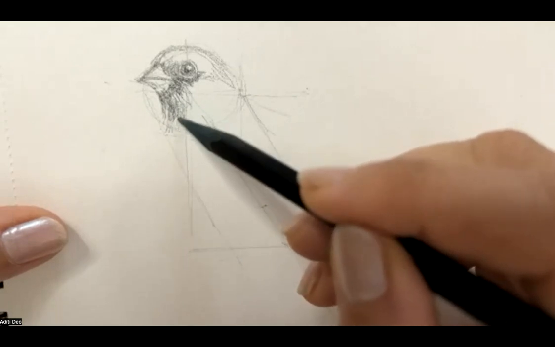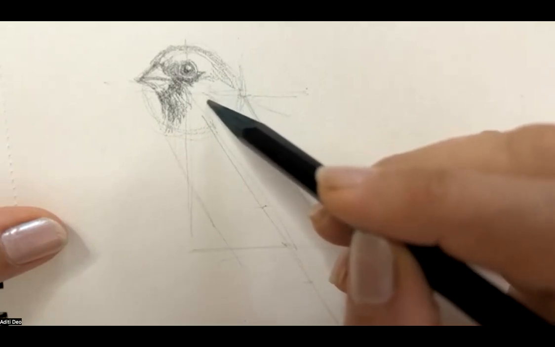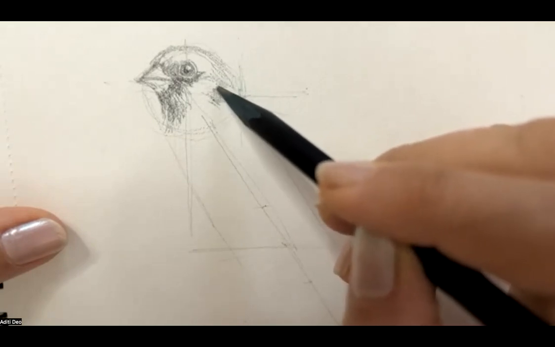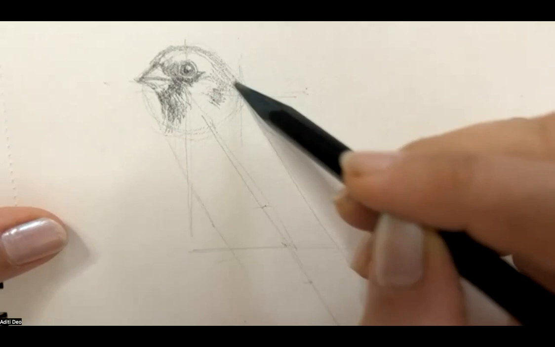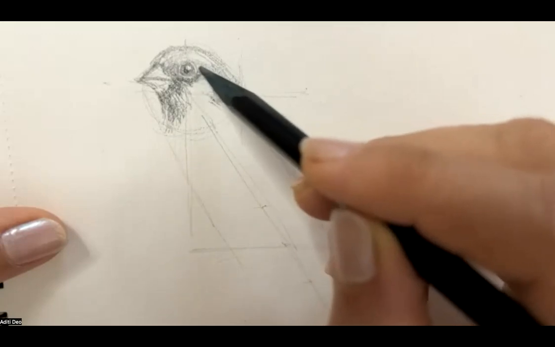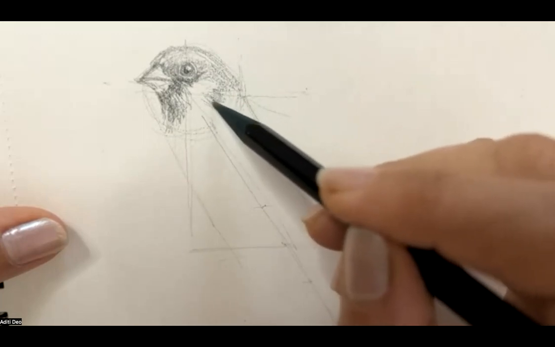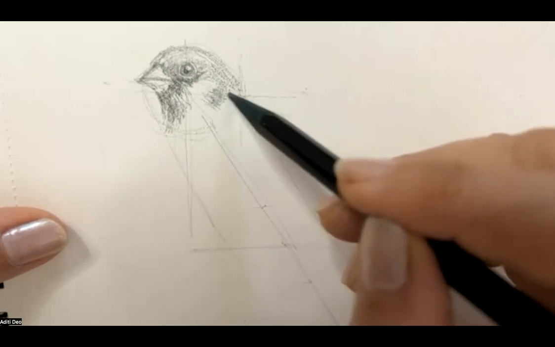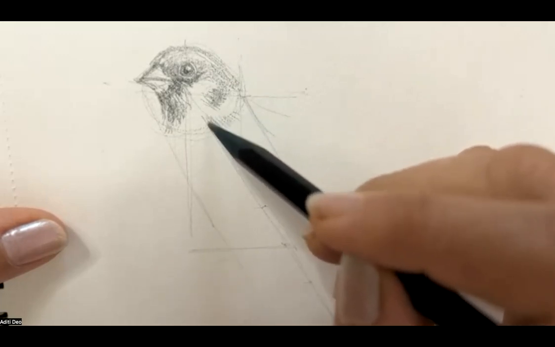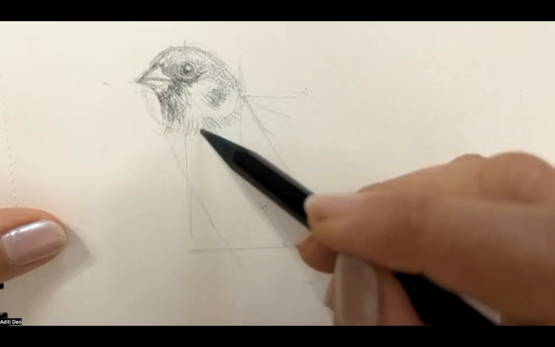So here the feathers are pointing downward, here they're pointing sideways. Wherever you have white feathers, omit that space and jump to the next. Differentiate the colors by changing the pressure on your pencil. And in many places, it might help you to just draw lines instead of scribbling back and forth. At every point, allow your eyes to gauge distances.